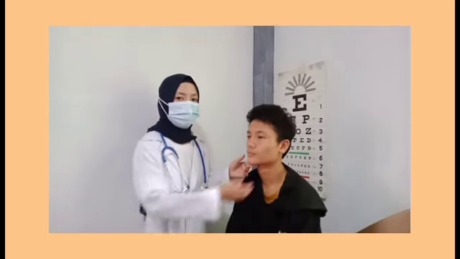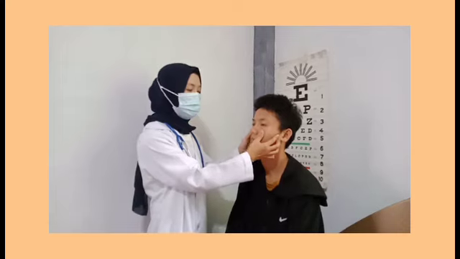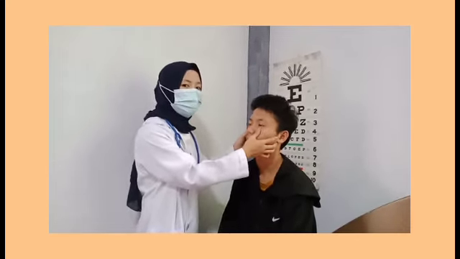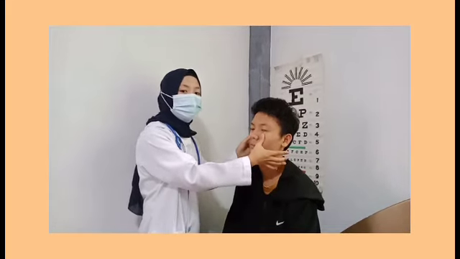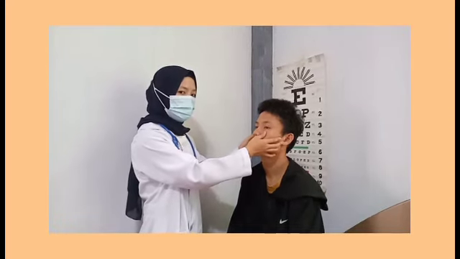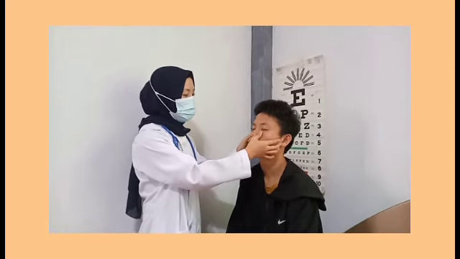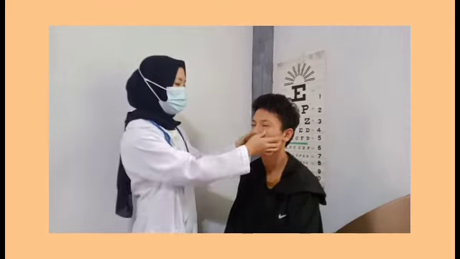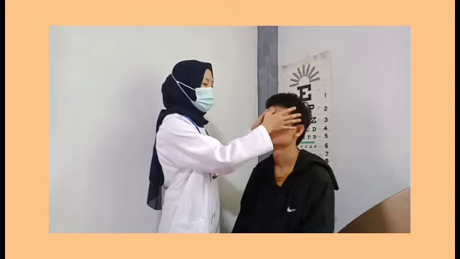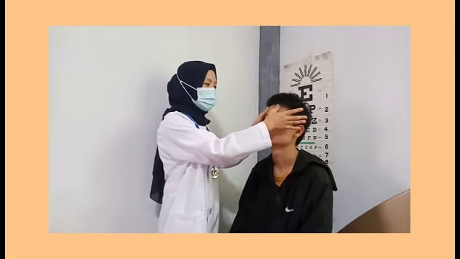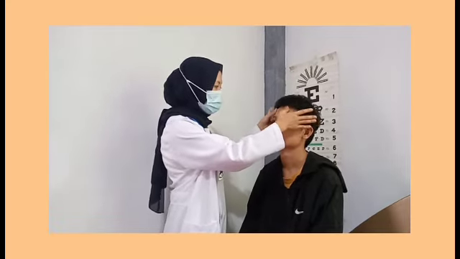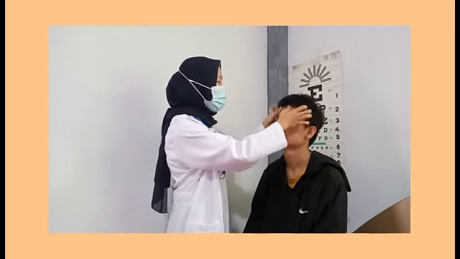So we're going to palpate the sinuses and put pressure on the two sides, the right and the left. I will palpate the maxillary sinus to determine tenderness. If you feel pain, please tell me. No pain.